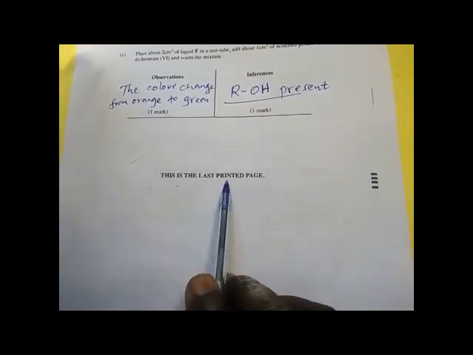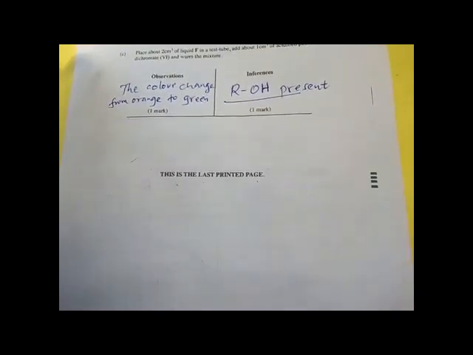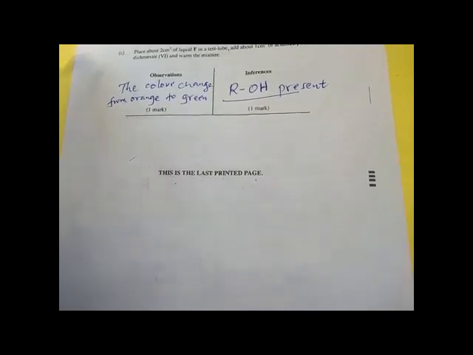This is the last printed page. That was the year 2011, paper 3. Thank you very much.